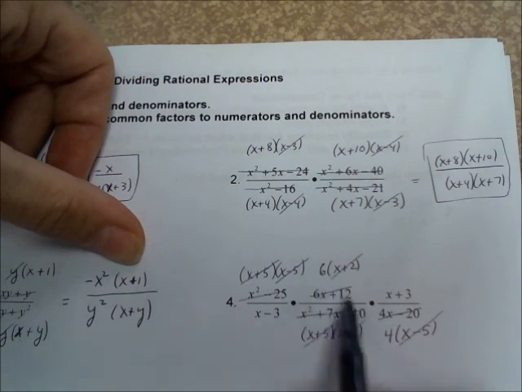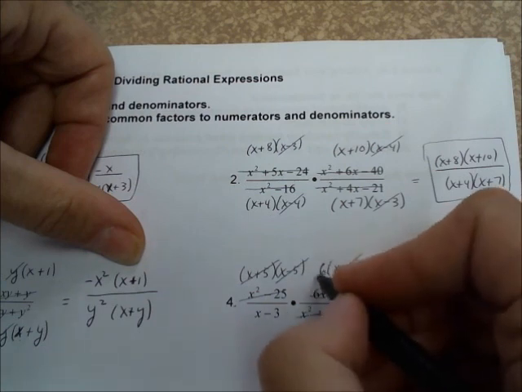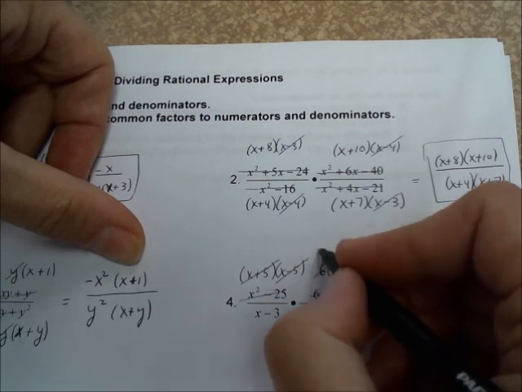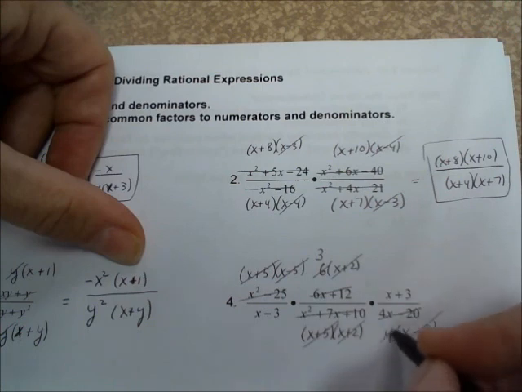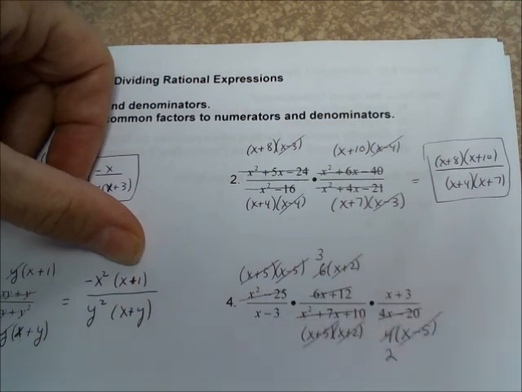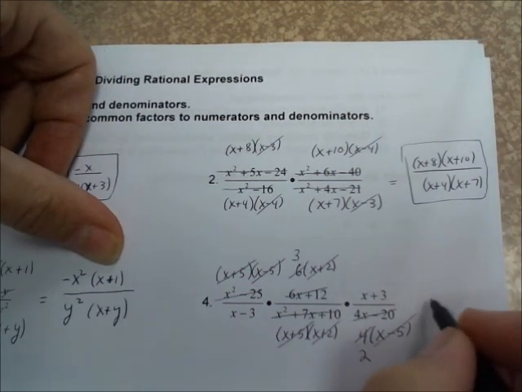And when you have a 6 on the top and a 4 on the bottom, they can reduce down by 2. So divide each one by 2, and 6 divided by 2 is 3, and 4 divided by 2 is 2. And the x plus 3 and the x minus 3 are not common factors. They'll have to stay as they are.